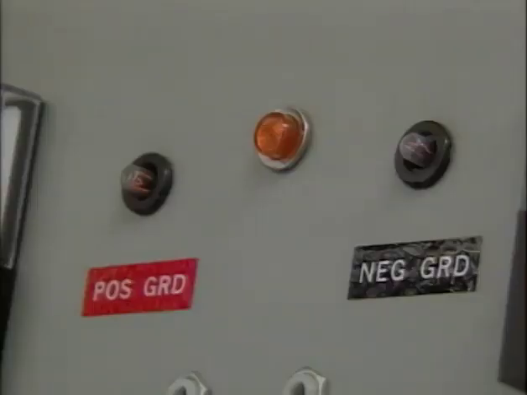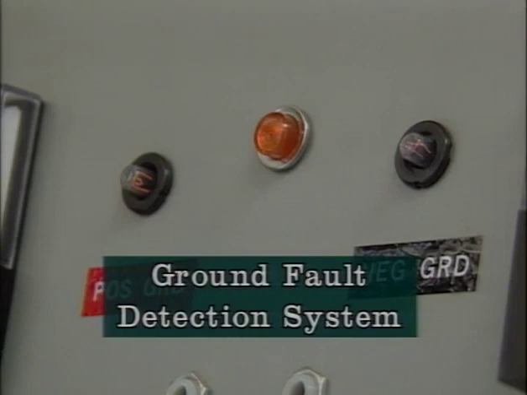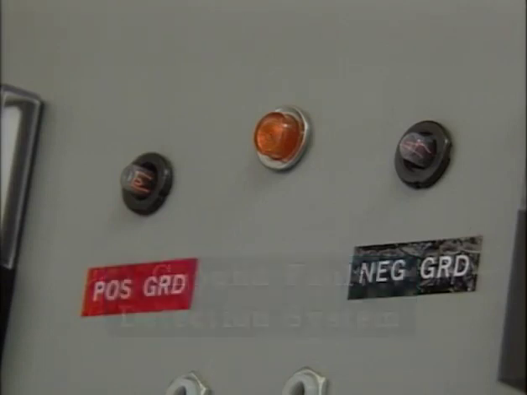A charger may also have a ground fault detection system. The system on this charger uses positive and negative ground fault indicating lights. Both lights are typically dimly lit. If the positive side of the DC system becomes grounded, the positive light will glow brightly and the negative light will go out. If the negative side of the DC system becomes grounded, the negative light will glow brightly and the positive light will go out.